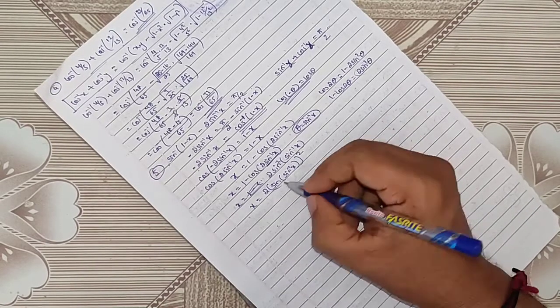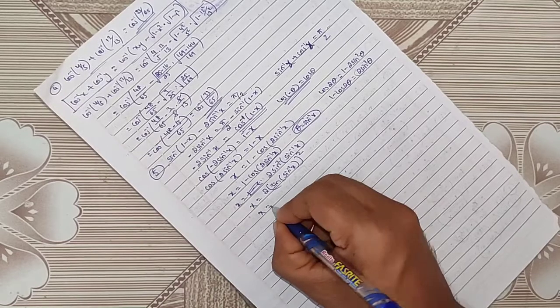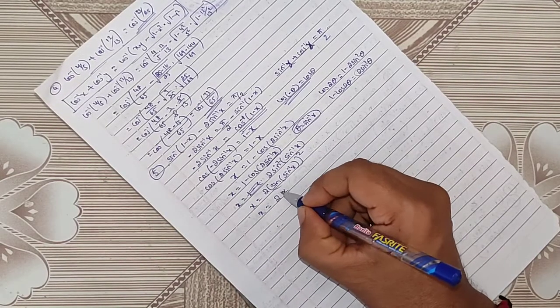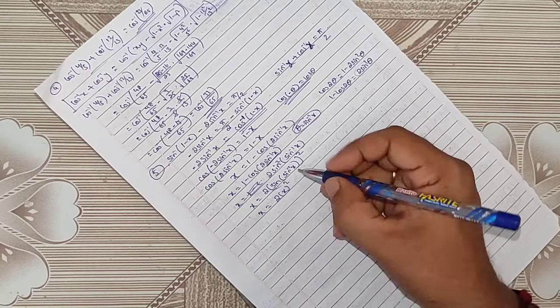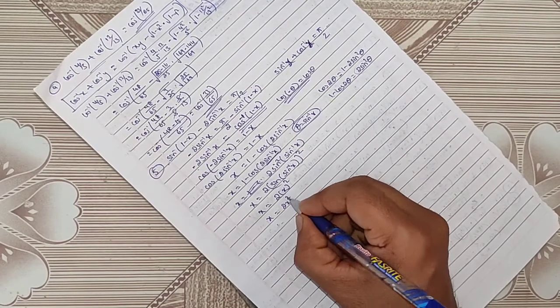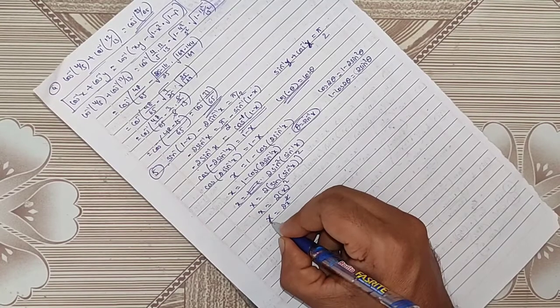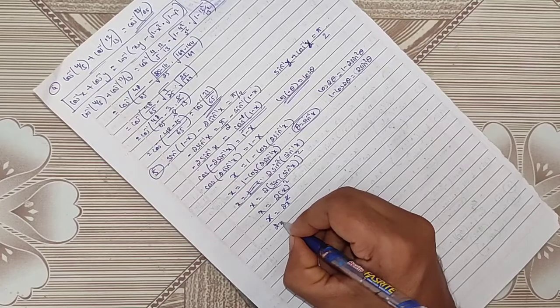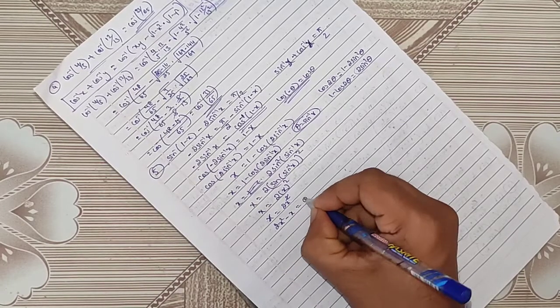This whole square we can write. So now x equals 2, and the value of sin of sin inverse of x is x square. So now x equals 2x square. This and this get cancelled. What is remaining? Otherwise you can write 2x square minus x equals 0.